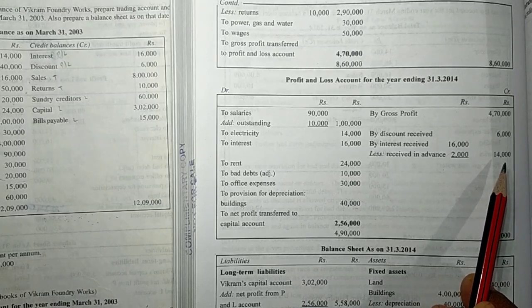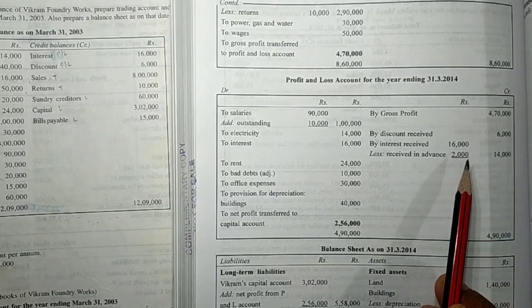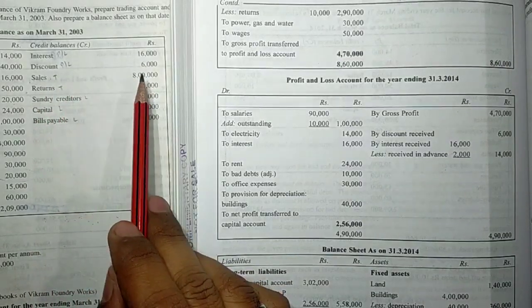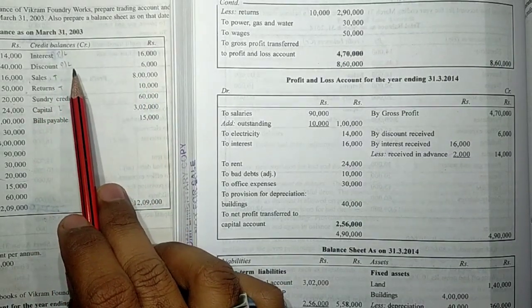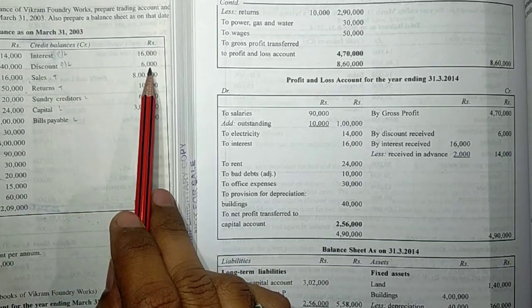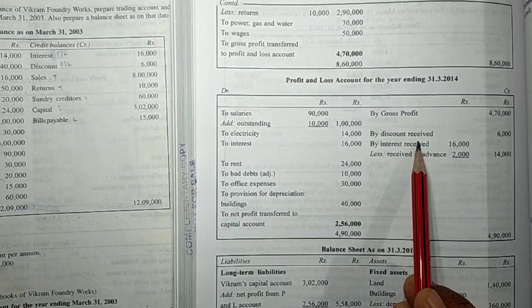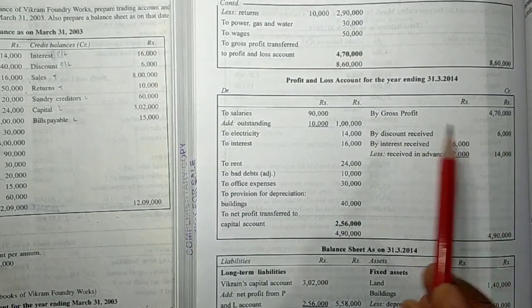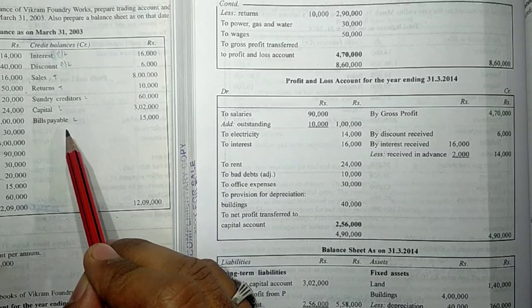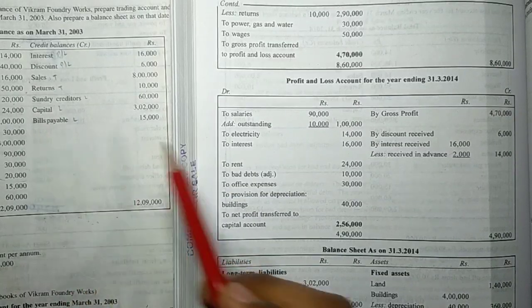Then the other entry is discount received, 6,000. So discount received we are going to mention 6,000. Then check for any other entry related to the profit and loss account. Nothing, no other entry we can see over here.